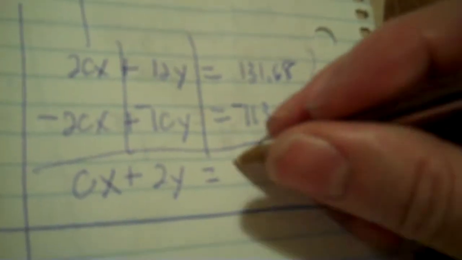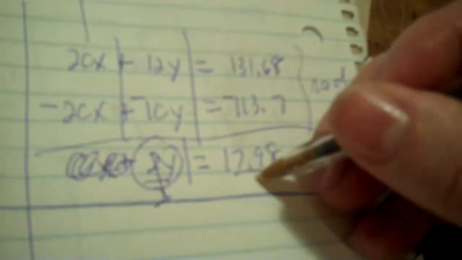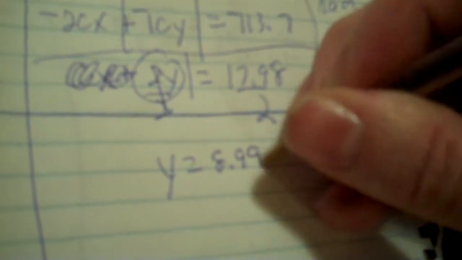That's 17.98. So divide by 2. So 17.98 divided by 2, 8.99. So the albums cost $8.99.